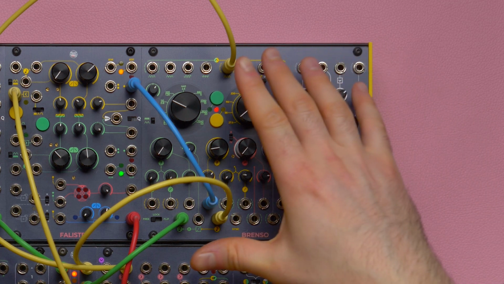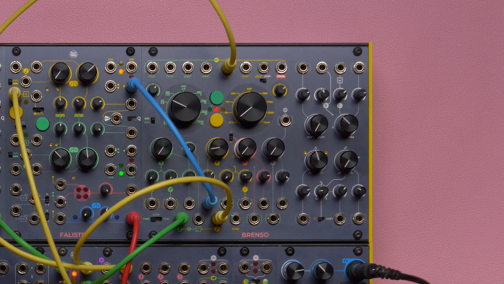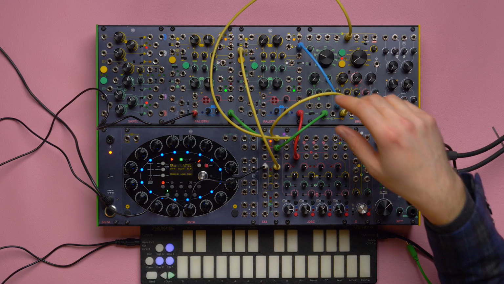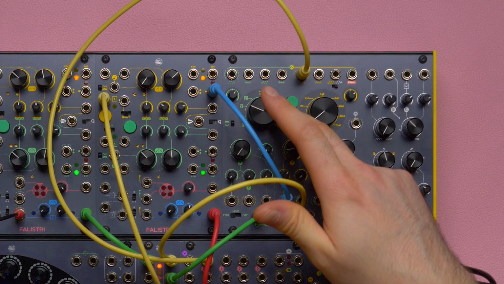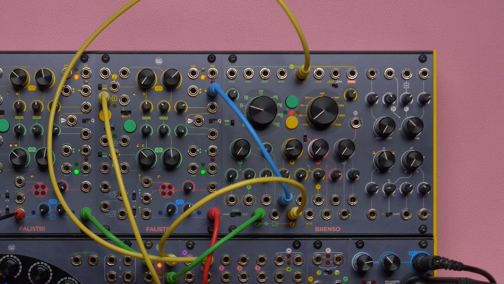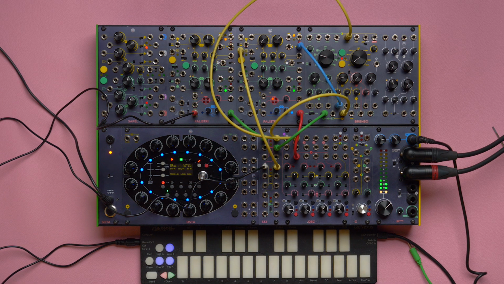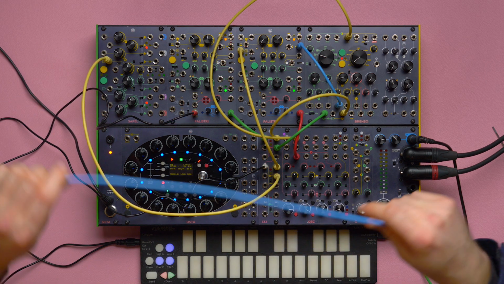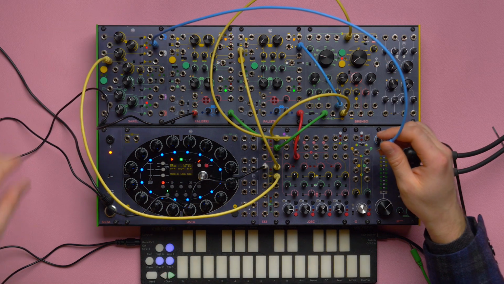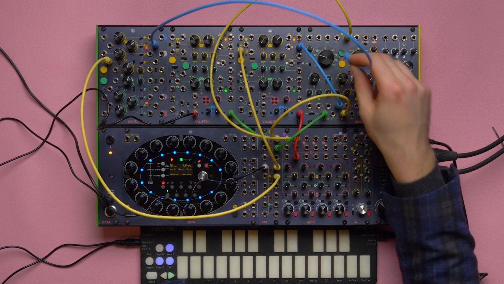Feel free to stop the video here and take a screenshot of these settings on the BRENSO and start experimenting from here. Since we talked about modulation, we can also modulate the carrier and the modulator. And something that I like to do quite often is use a copy of my keyboard gate to trig Sapel and use the n+1 output, which doubles the frequency, to change this oscillator pitch.